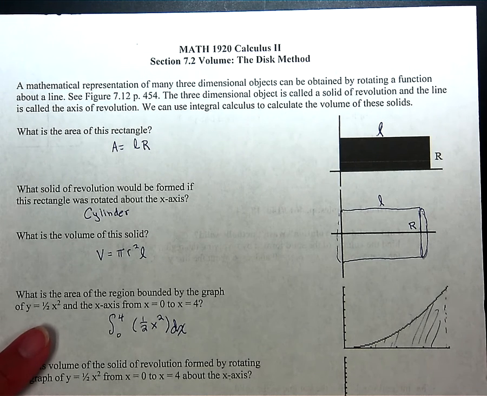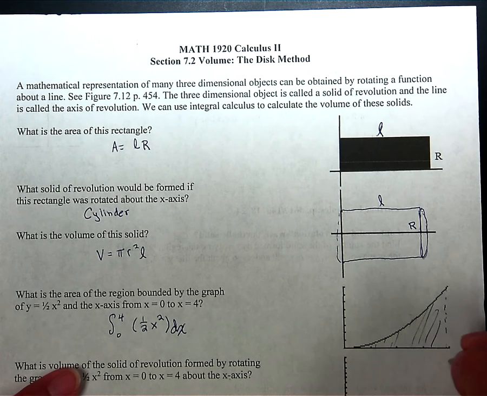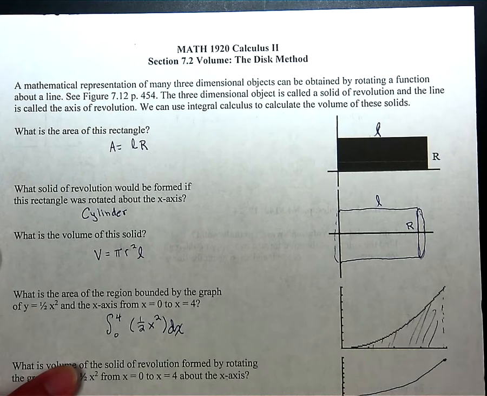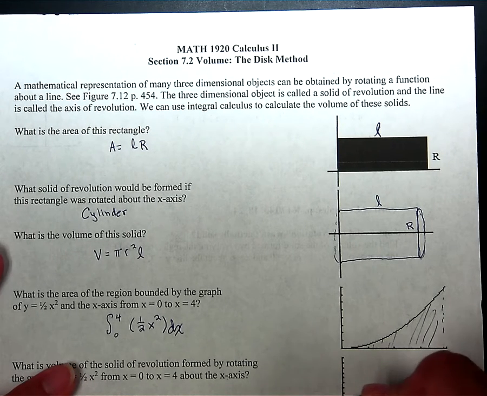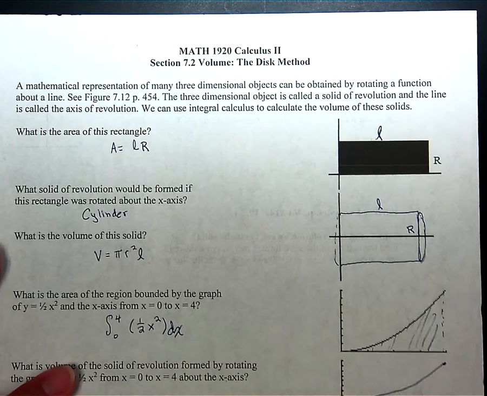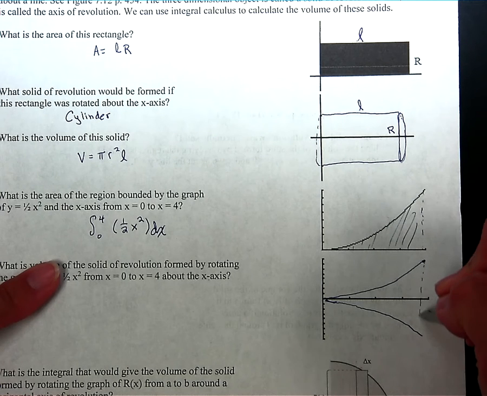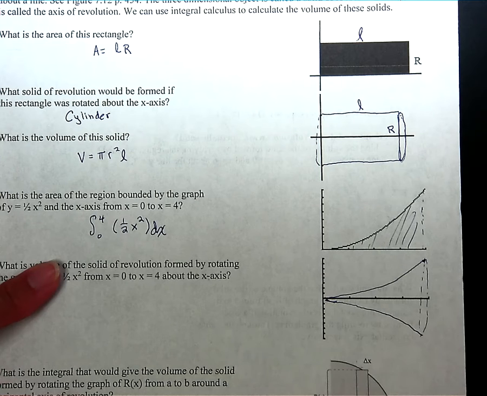So what would that look like if I spun it around the x-axis? I would have the same function here, and I can draw its mirror image reflected with respect to the x-axis. And then I know the spinning would be this. I'm having a pretty good funnel then.